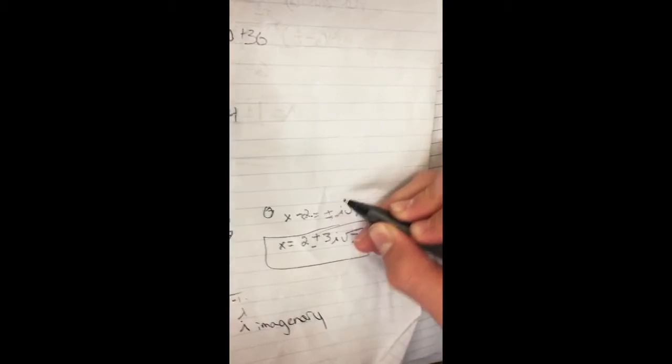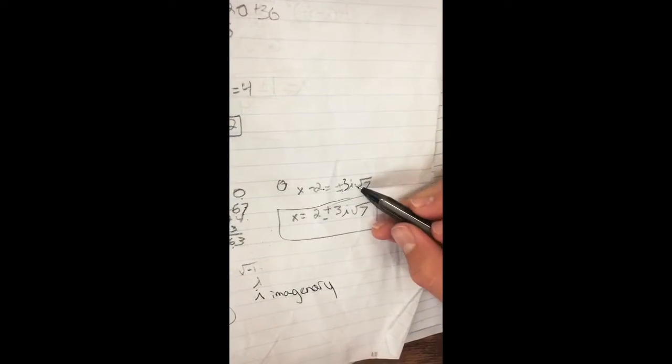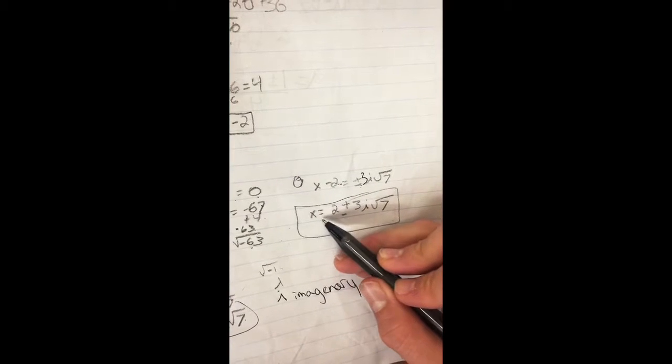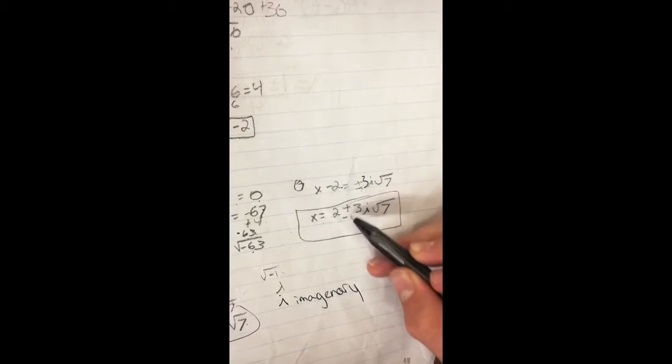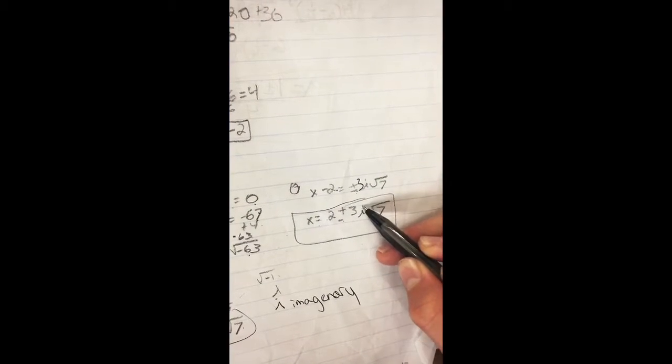So the last equation is going to be x minus 2 equals plus or minus 3i square root of 7. So x equals positive 2 plus or minus 3i square root of 7.